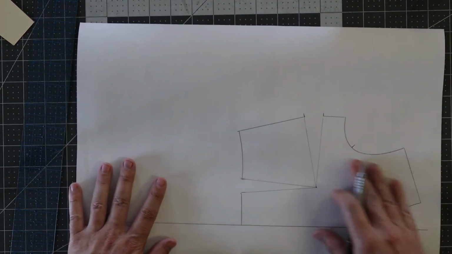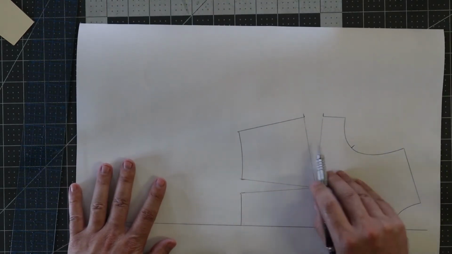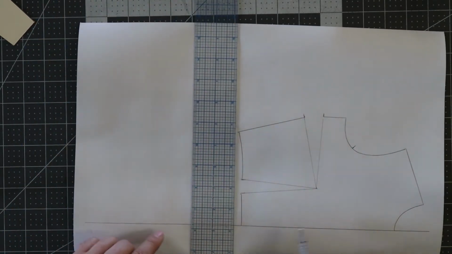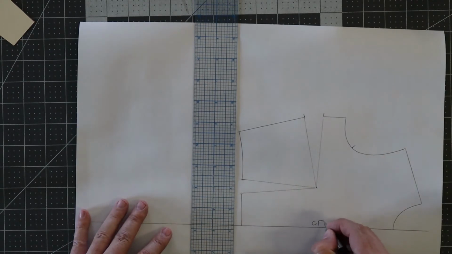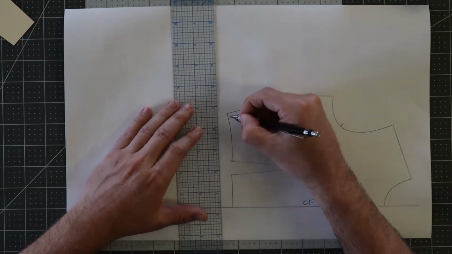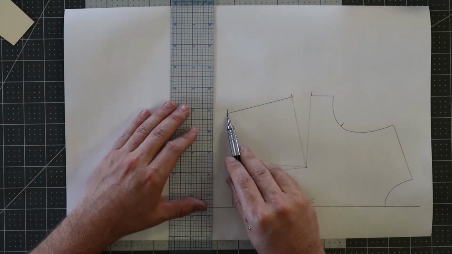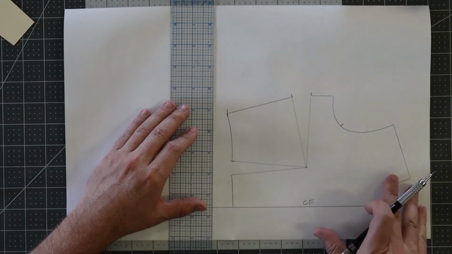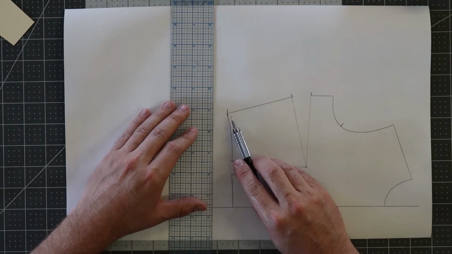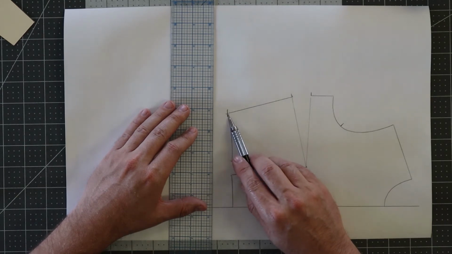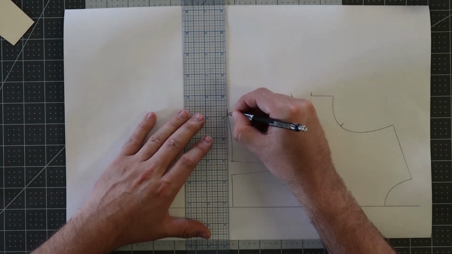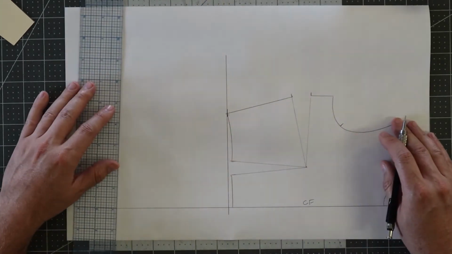Once you have your bodice front traced and all of the darts placed where they need to be, I'm going to take a line square over from center front. So here is my center front, and I'm going square over from center front at the level of the waist side seam, right here. So I've shifted my paper. You don't have to do that, but I'm making a line from this point here, perfectly perpendicular to the center front line, like that.